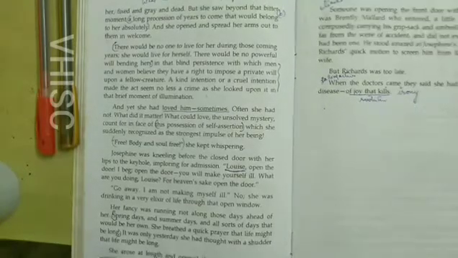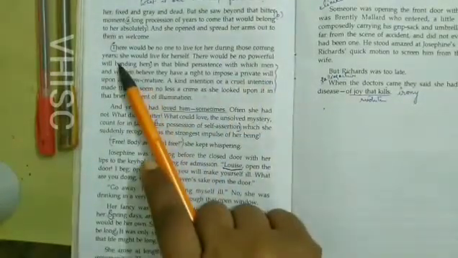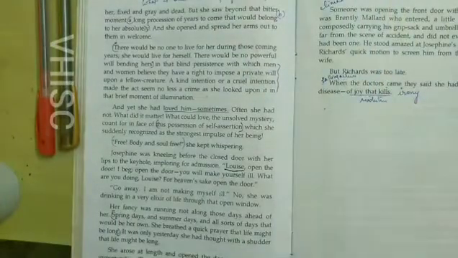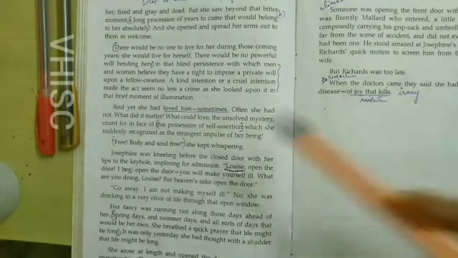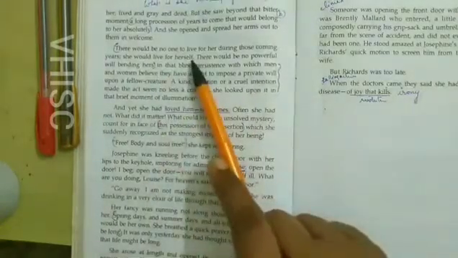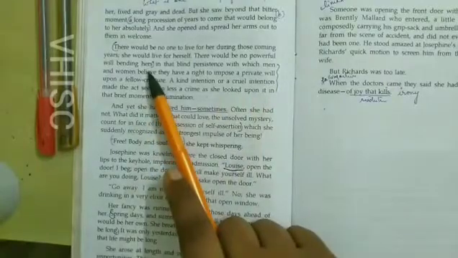Second point, there will be no one to live for her during those coming years. She doesn't have to wake up for somebody else. She can sleep as long as she likes. She doesn't have to cook for somebody else. She doesn't have to look for the wishes of somebody else. She would live for herself. There would be no powerful will bending hers.